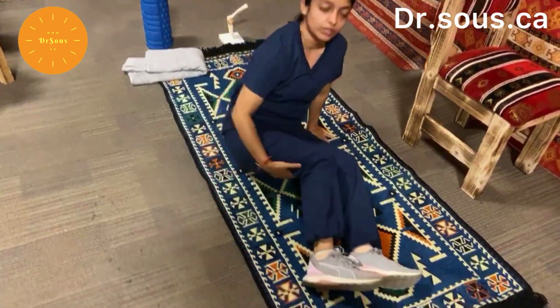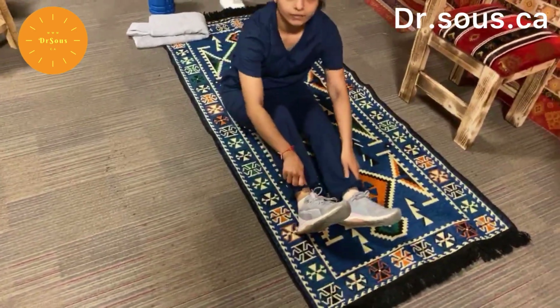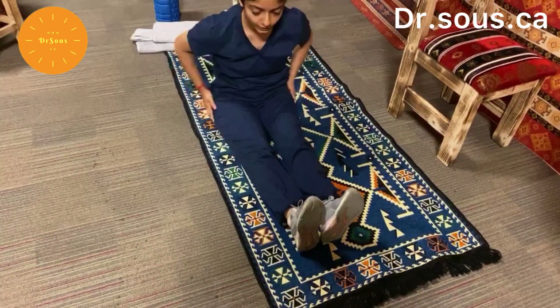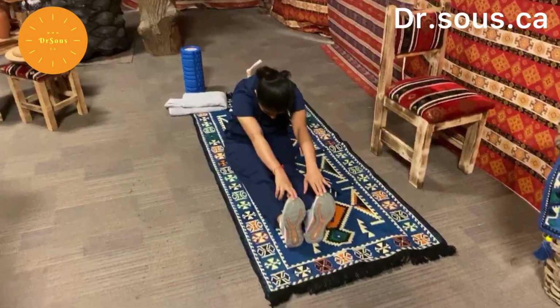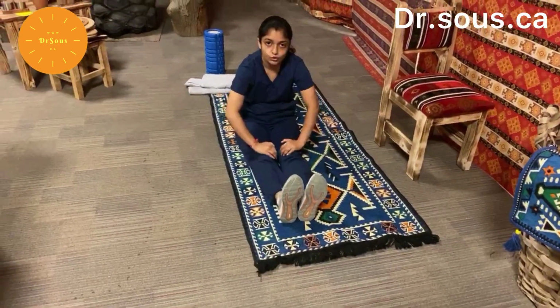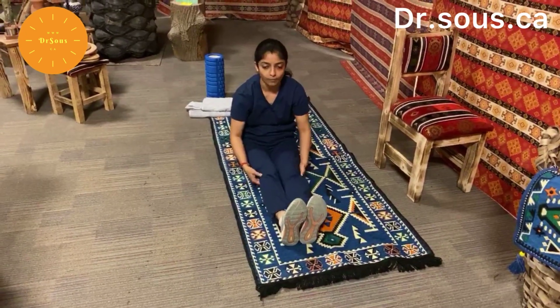Now your hamstring, the back of your thigh. So how you can do it is just sit with your legs straight and try holding your toes. Just make sure your knees are touching the ground. It should not be up like this.